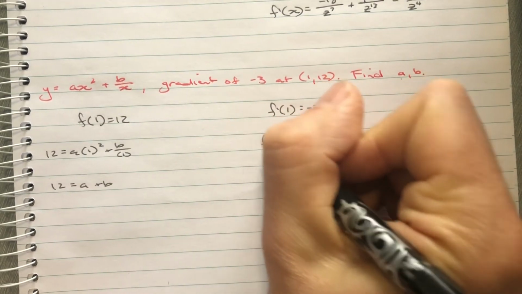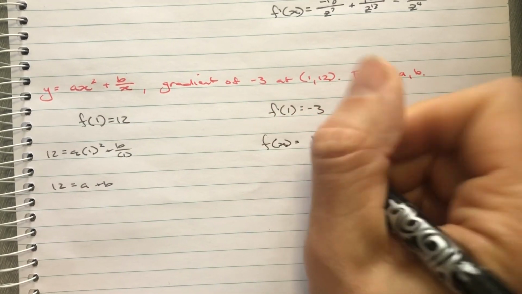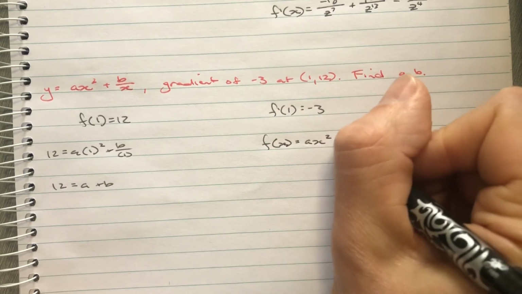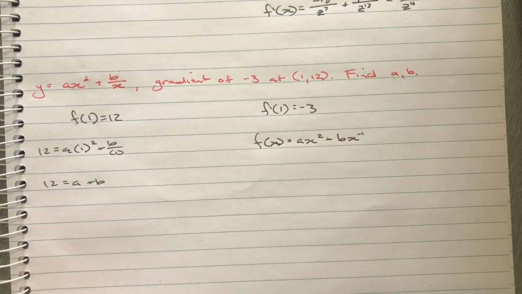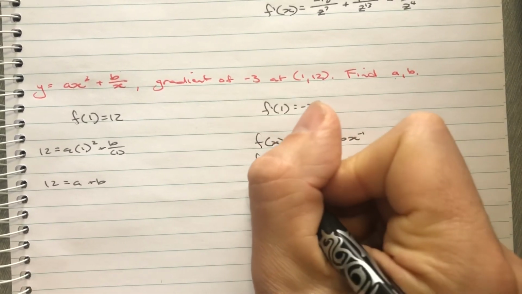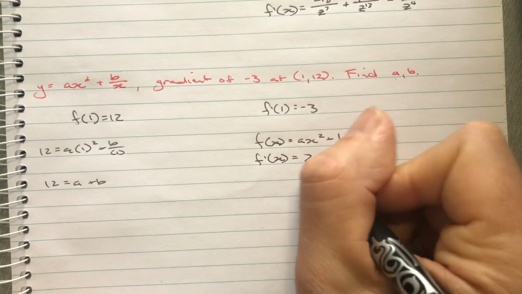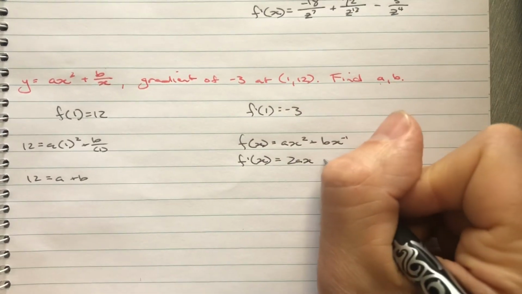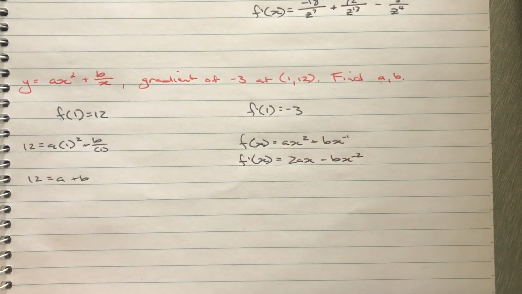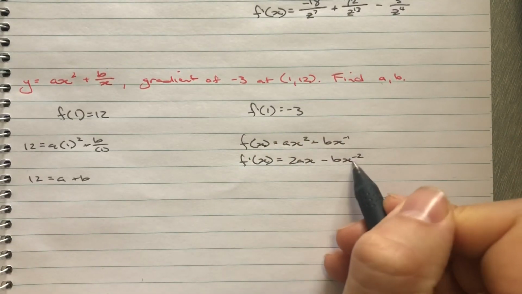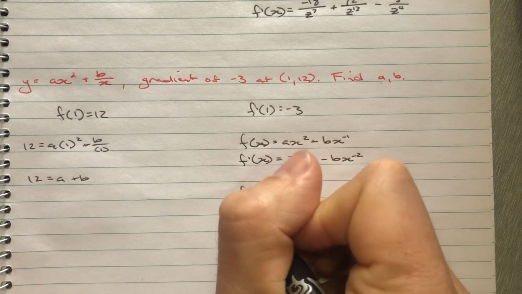So I'm going to start calling it f of x instead. There we go. So that's f of x once it's been changed. I want to find the derivative though. There we go. Let's make sure we have our positive power there instead.